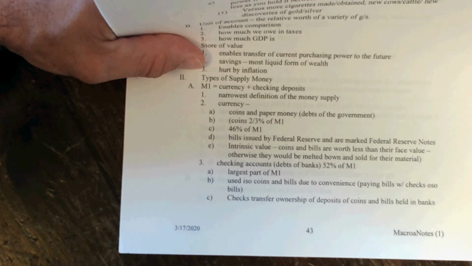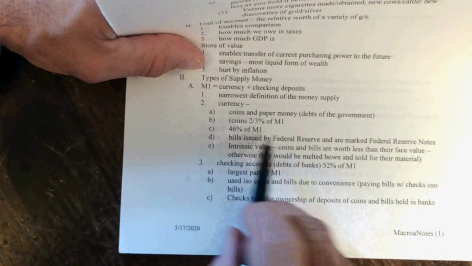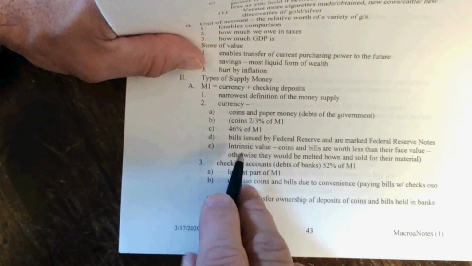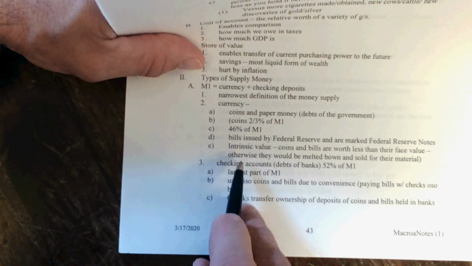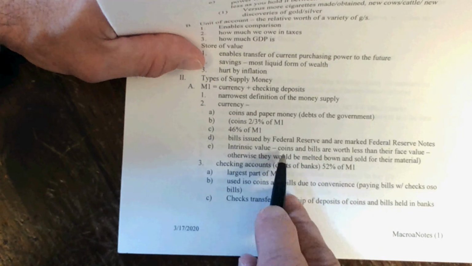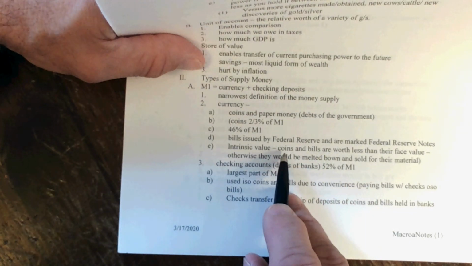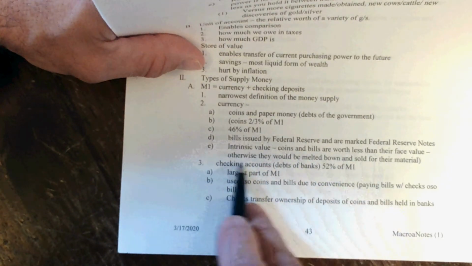So it's a much more secure and convenient way to pay large bills with checks, either through the mail or just by writing a check when you're at the point of purchase, like the bursar's office or a store. So that's why checks are such a large part of M1. They have no intrinsic value. Coins used to be made out of gold and silver, but no more. So there is no intrinsic value in the money supply.